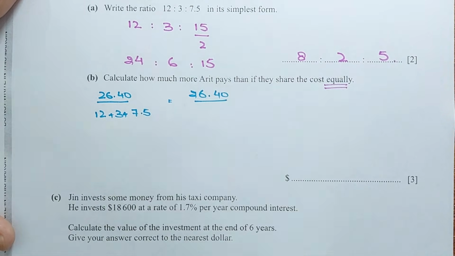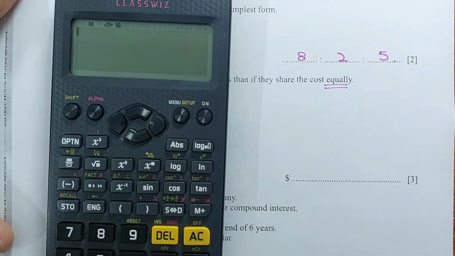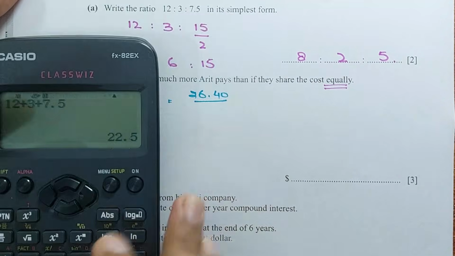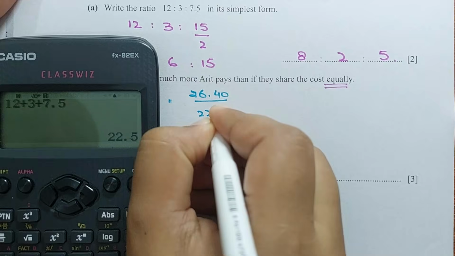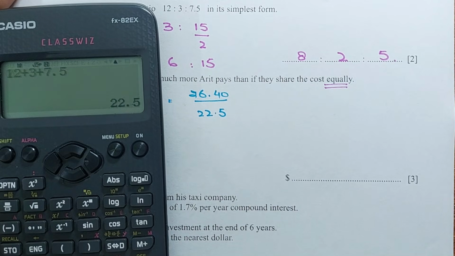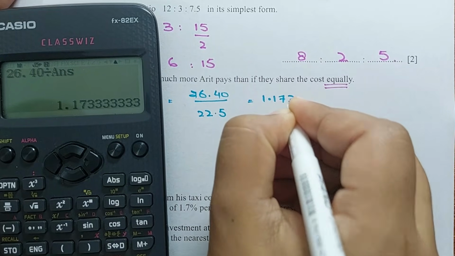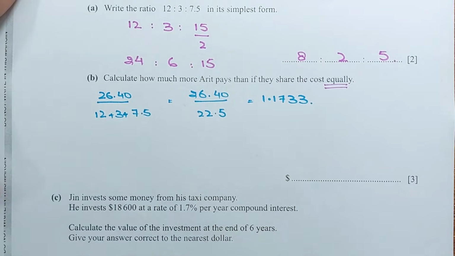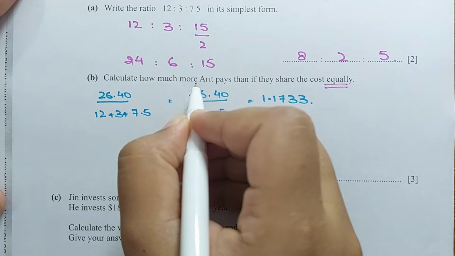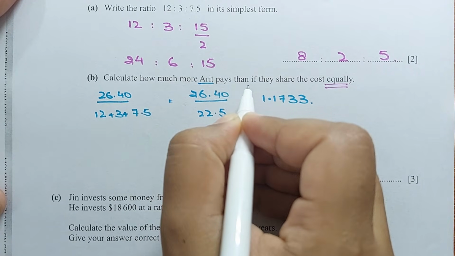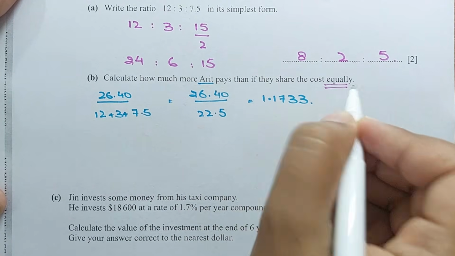Let me add them up: 12 plus 3 plus 7.5 is 22.5. 26.40 divided by 22.5 is 1.1733.